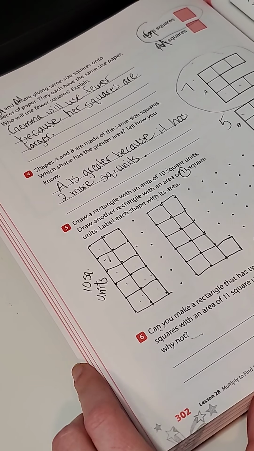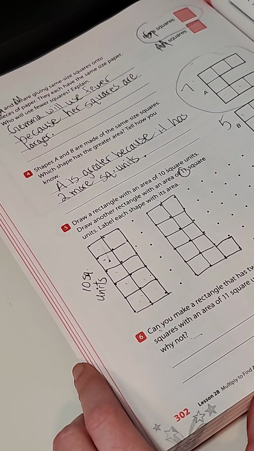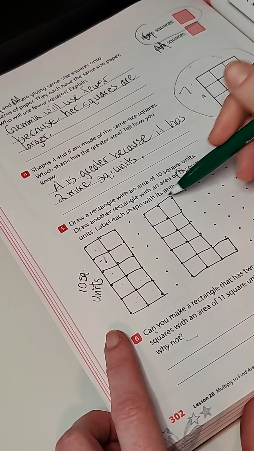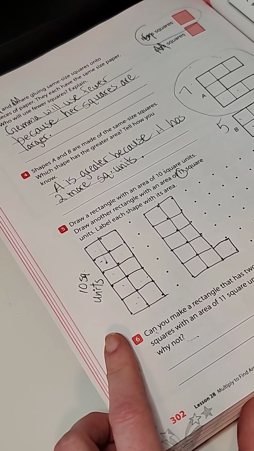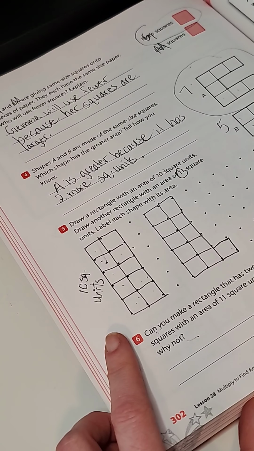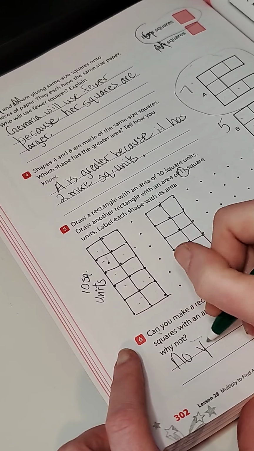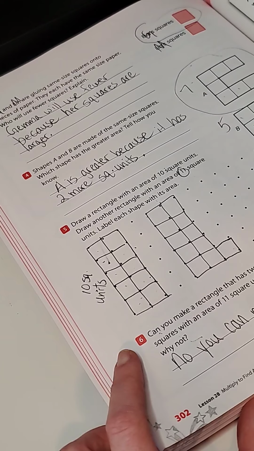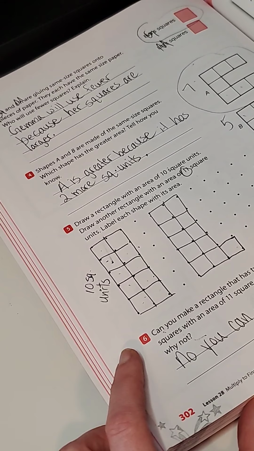Can you make a rectangle that has 2 rows of squares with an area of 11 square units? Why or why not? So 2 rows of squares. Obviously here you can't, because 10 is an even number. So it should have only 2 rows. So why or why not? No, you cannot, so we'll say 11 is an odd number.